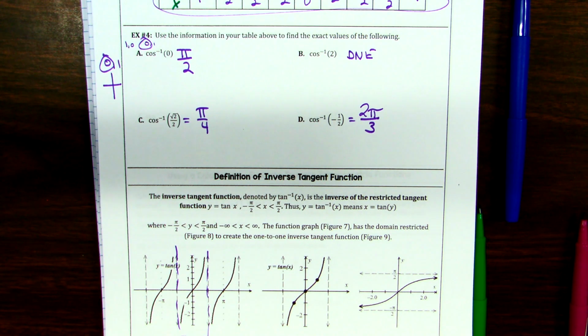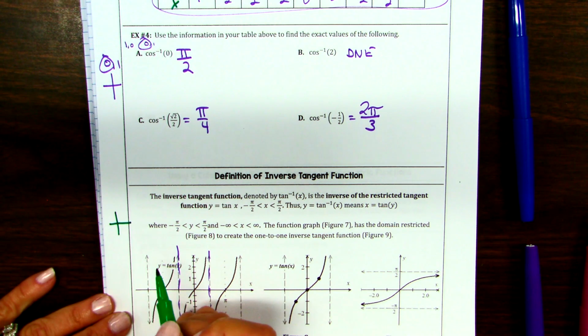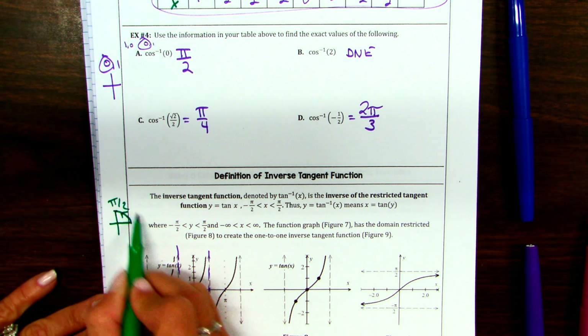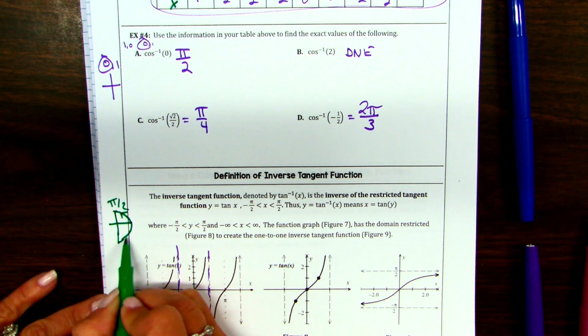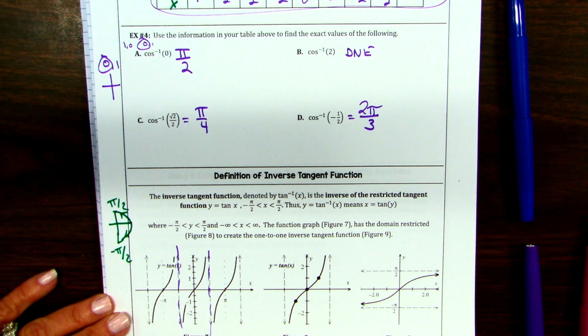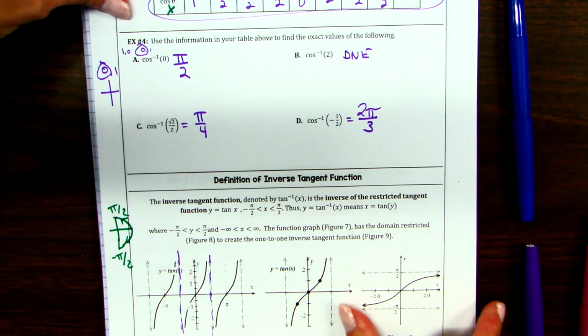And what's nice about inverse tan is that it's the same part of the unit circle as inverse sine. So we use quadrant 1 up to pi over 2, and backwards quadrant 4 to negative pi over 2. So sine and tan use the same exact part of the unit circle. Cosine is the only one that is different. I call it sunrise, but I'll put them all side by side for you.